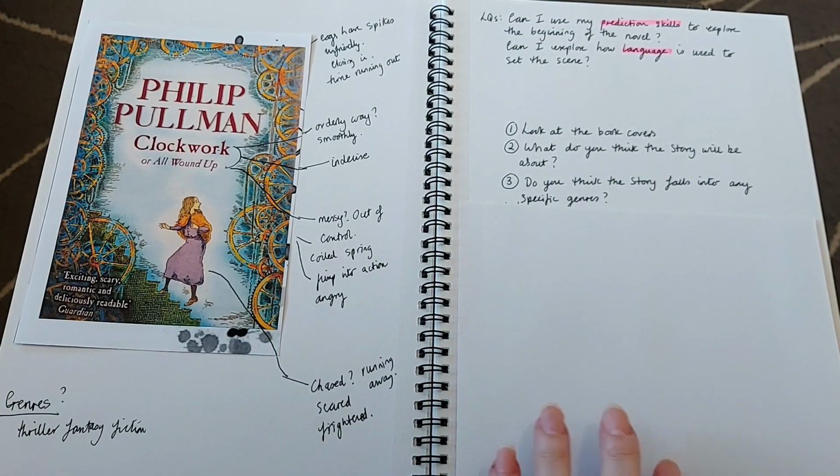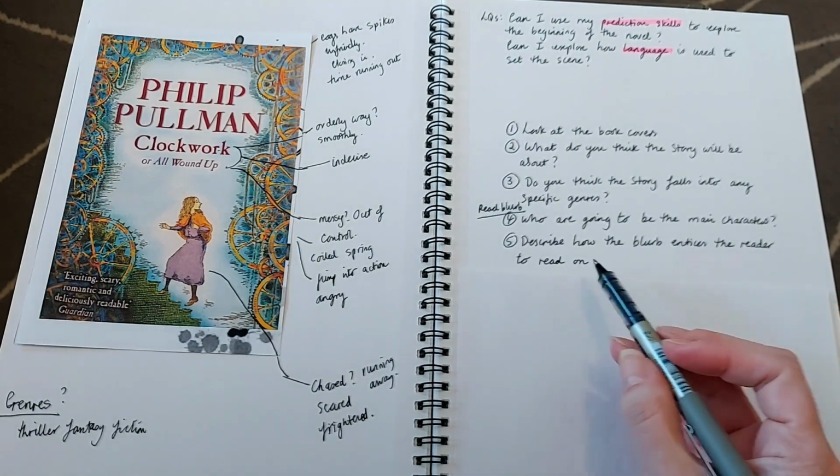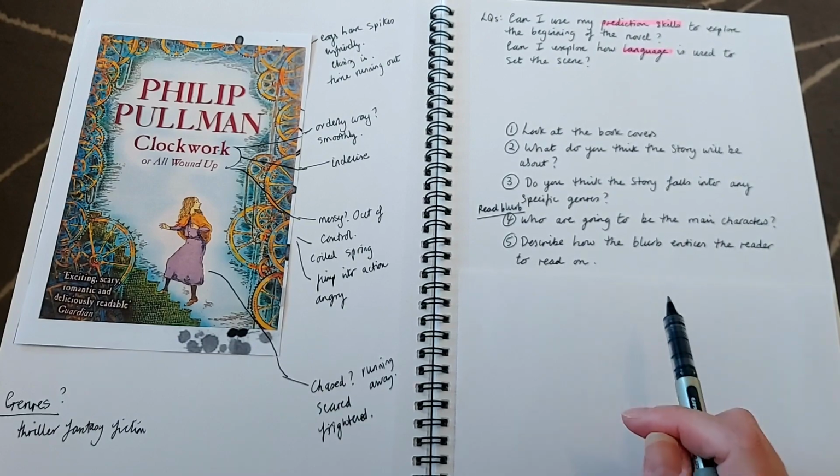Now we're going to read the blurb, and we're going to think about who are the main characters of the book, and describe how the blurb entices the reader to read on.